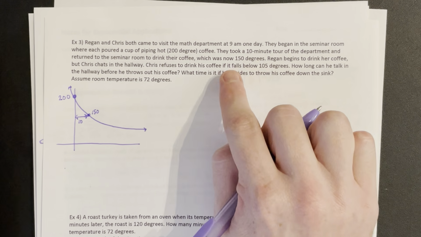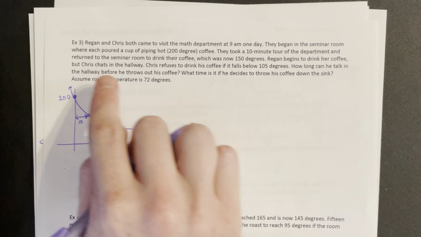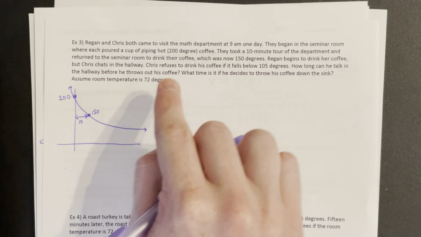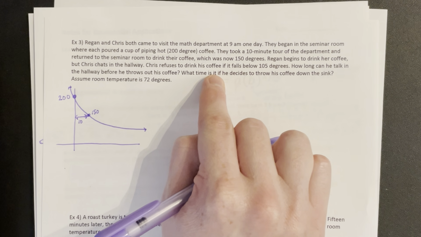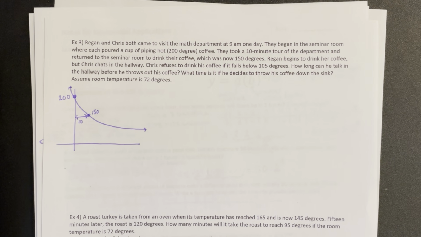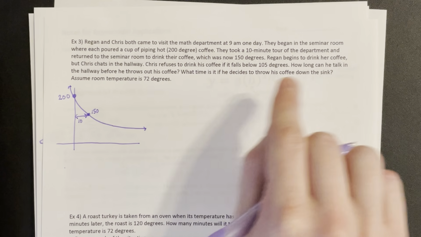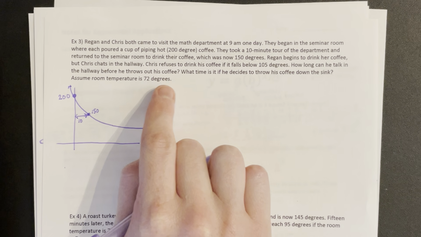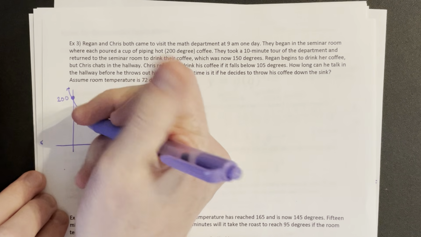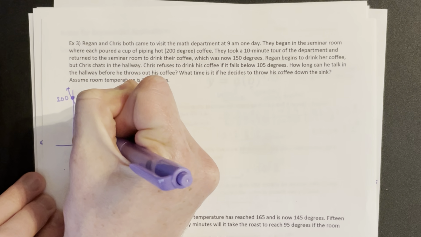Then it says, Reagan begins to drink her coffee, but Chris chats in the hallway. Chris refuses to drink his coffee if it falls below 105 degrees. Very pretentious. How long can he talk in the hallway before he throws out his coffee? So he's going to wait some amount of time.